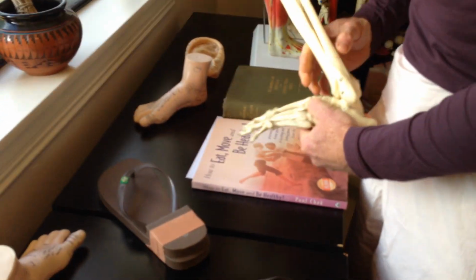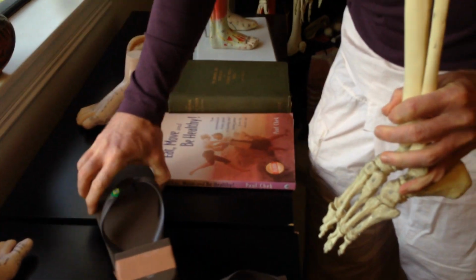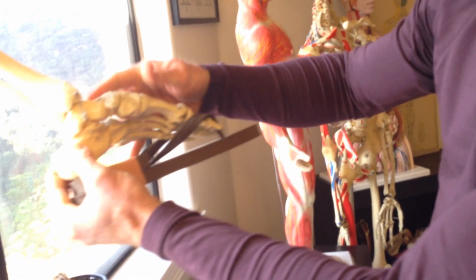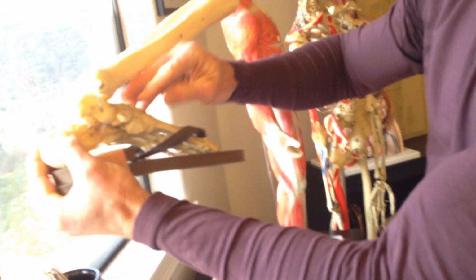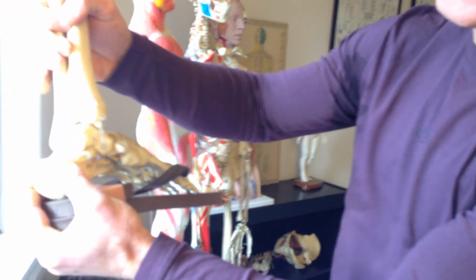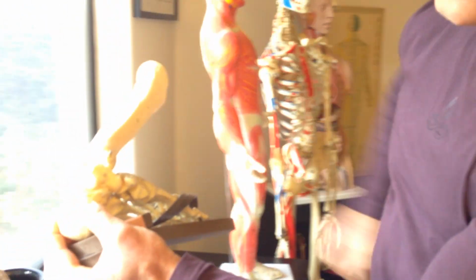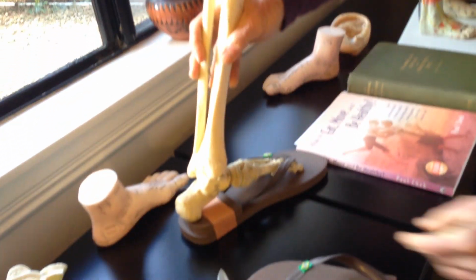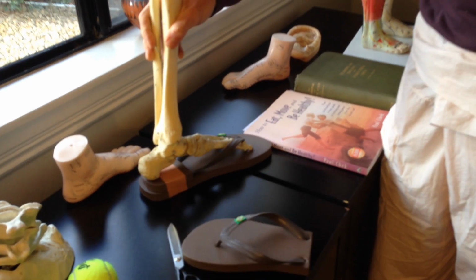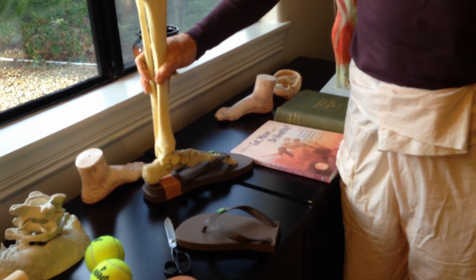Okay, so now what happens, once you have that on there and you put your foot into the sandal, is it lifts the heel up, and that allows the forefoot to drop, shortening the distance between the metatarsal and the calcaneus, which allows the plantar fascia to not have so much tension on it. So the most important time to have that sandal on is first thing when you get out of bed.